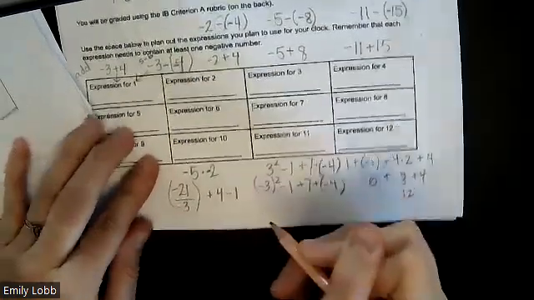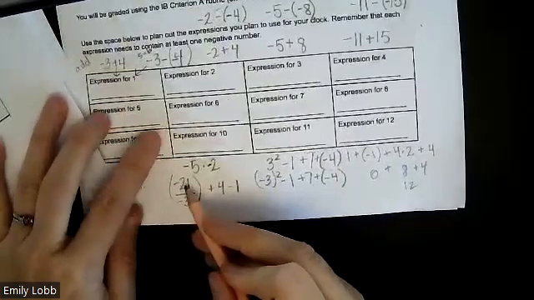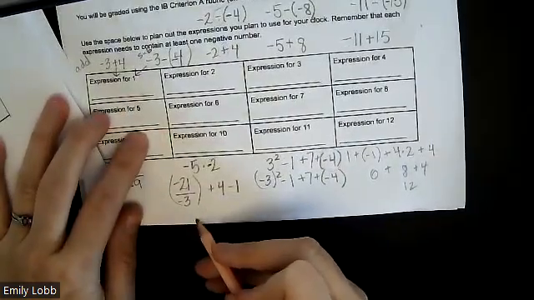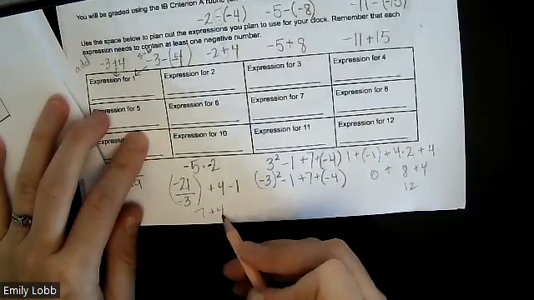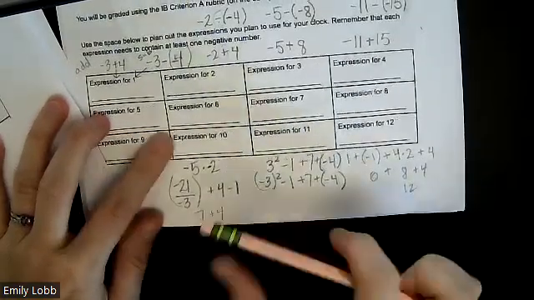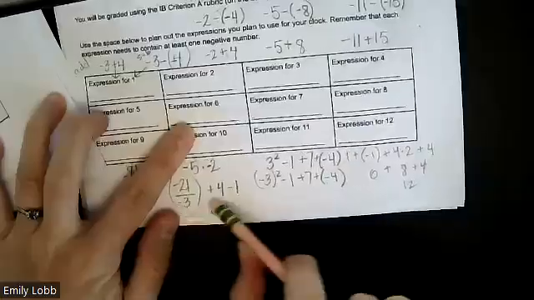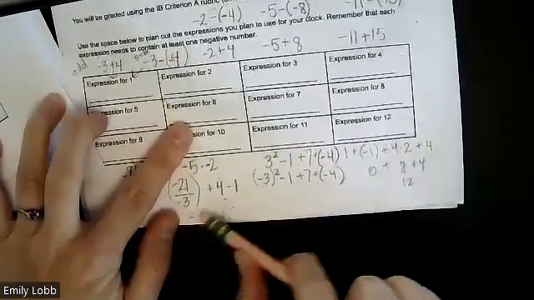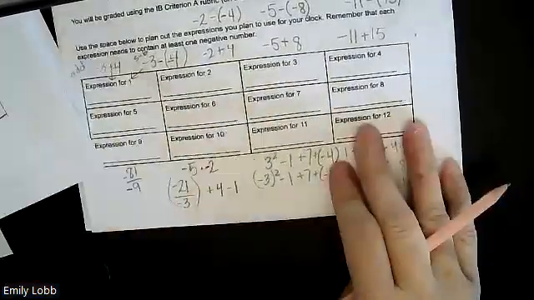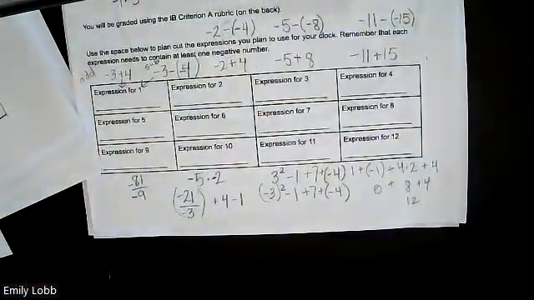Minus 1. All right, so what is this? This is 7 plus 4, which is 11, minus 1, which is 10. Perfect. So there's a great example of an order of operations using at least one negative, right? We have 2 negatives to get the answer for 10.